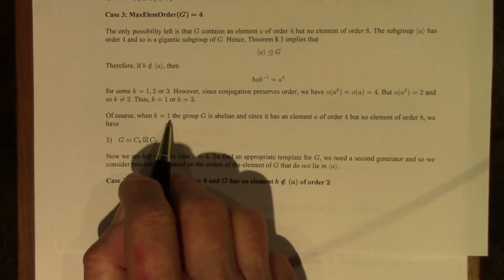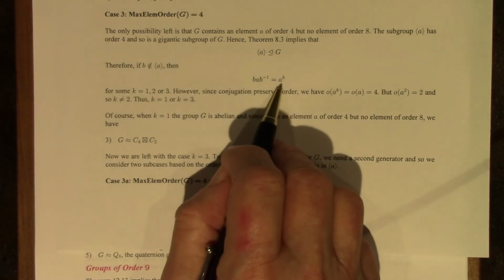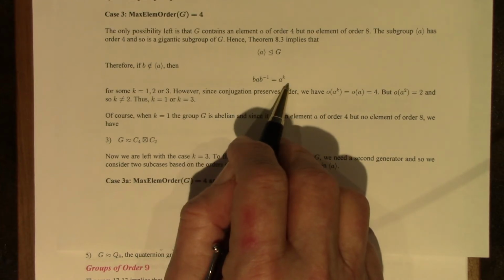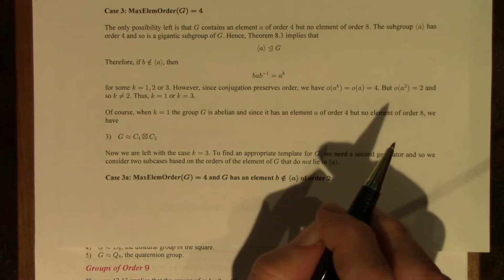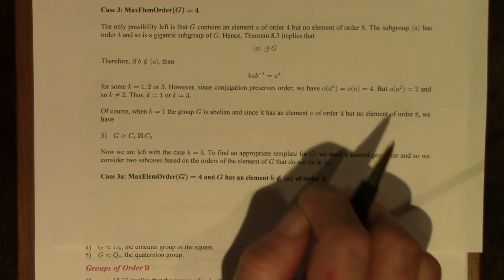And of course, when K is 1, this says that A and B commute, and the group will then be abelian.